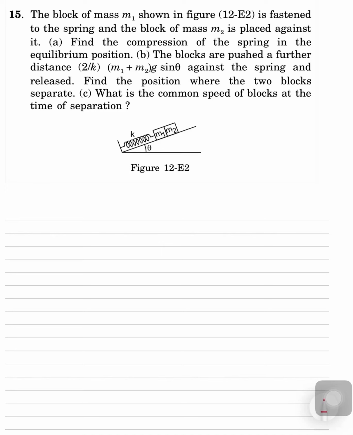Hello everyone. The question given is a block of mass m1, shown in the figure, is fastened to the spring, and a block of mass m2 is placed against it. Three subparts are given. We will see them one by one. The first subpart is: find the compression in the spring in the equilibrium position.